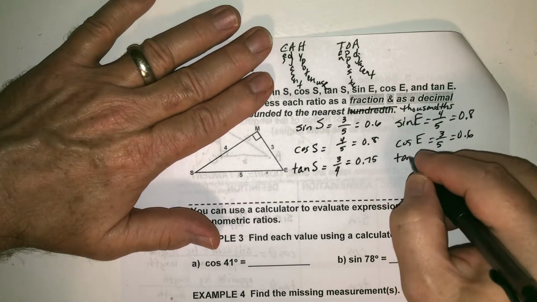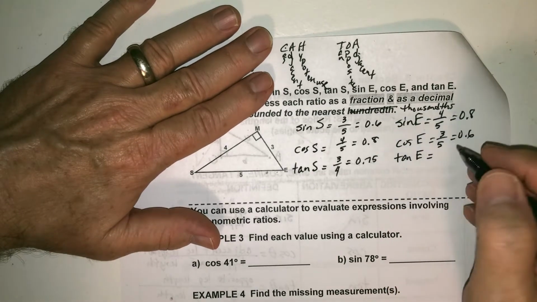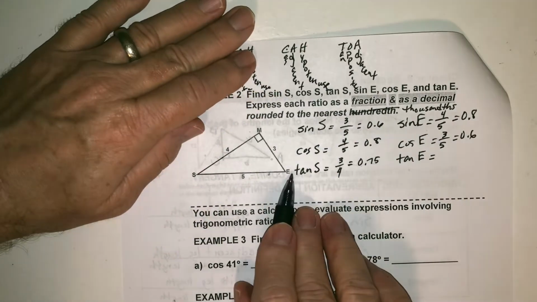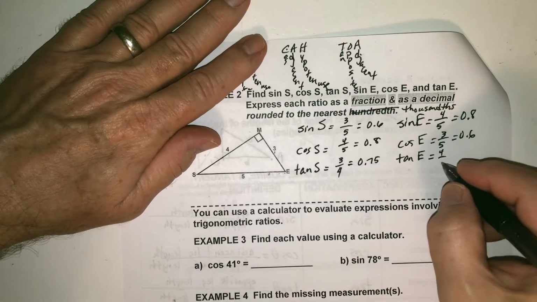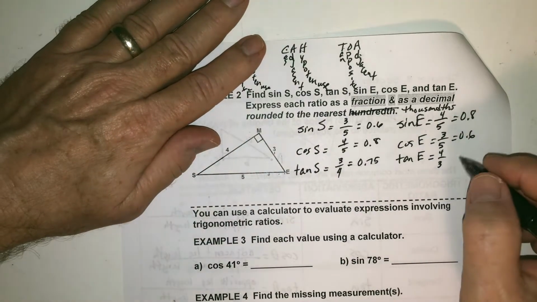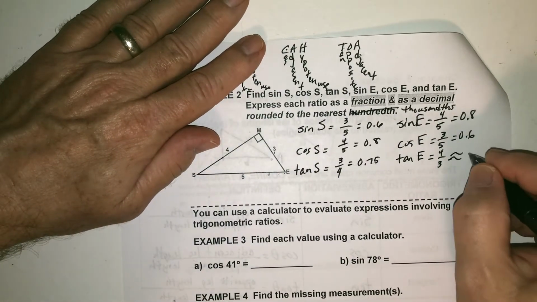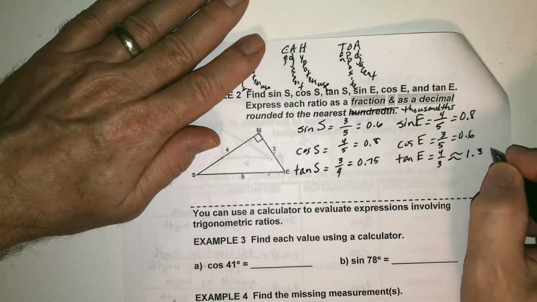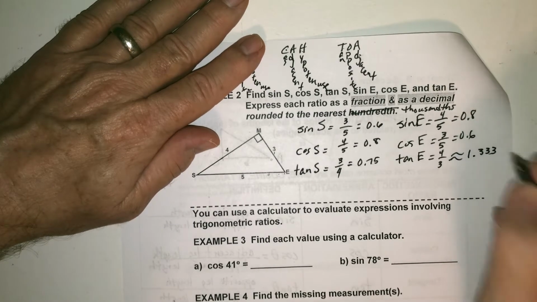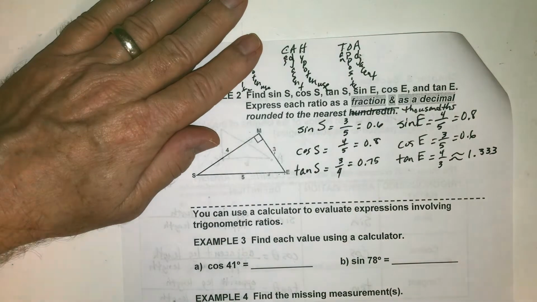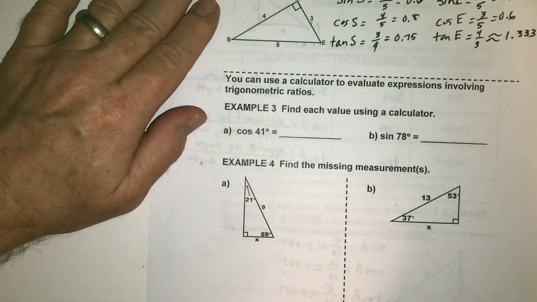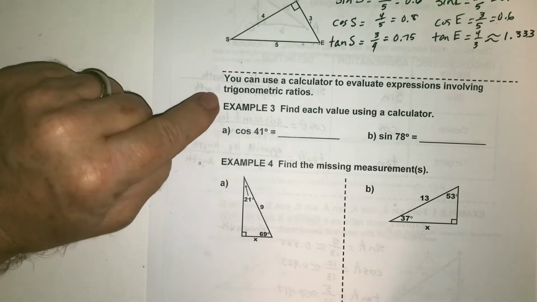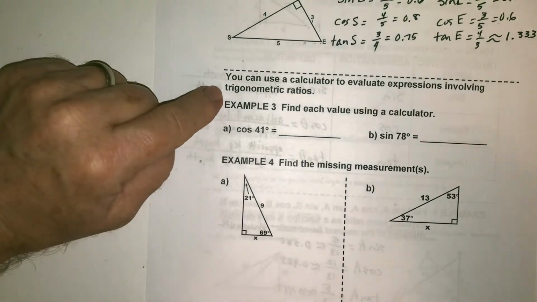And the tangent of angle E is equal to the opposite leg, 4, divided by the adjacent, 3. Well, 4/3 is 1.3 repeating, and that will need to be rounded. We're going to go to thousandths, that's tenths, hundredths, and that would be thousandths right there, 1.333. Now, you can use your calculator to evaluate expressions involving trigonometric ratios.